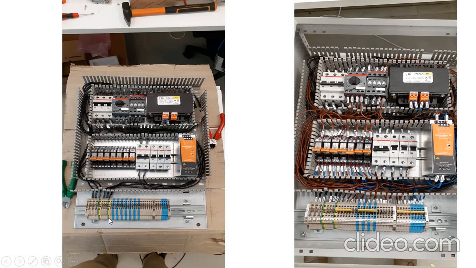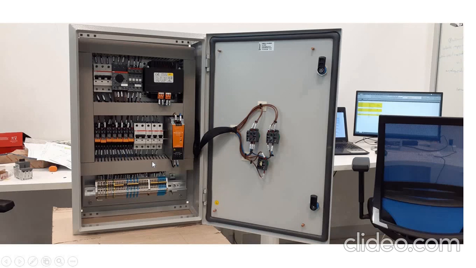It was a single motor that was connected. And this is for the control circuit. We have some relays, some circuit breakers, and some power supplies, a transformer, another circuit breaker, a motor protection circuit breaker, and a contactor. So nothing really complex. And this was the end result.